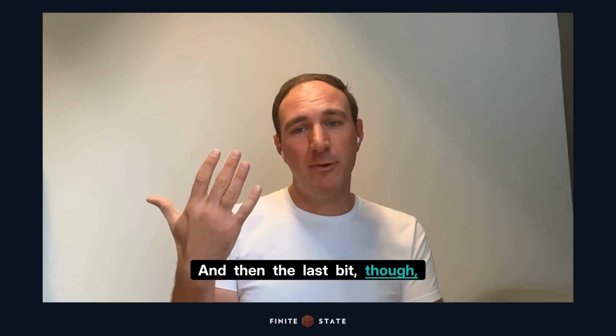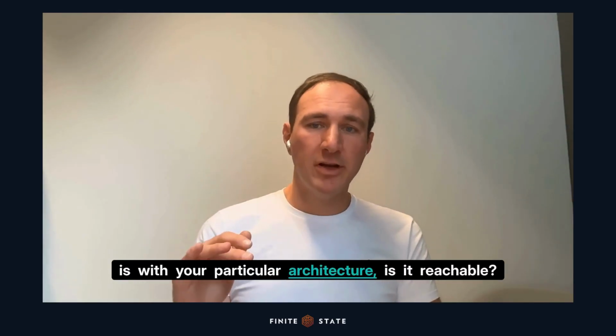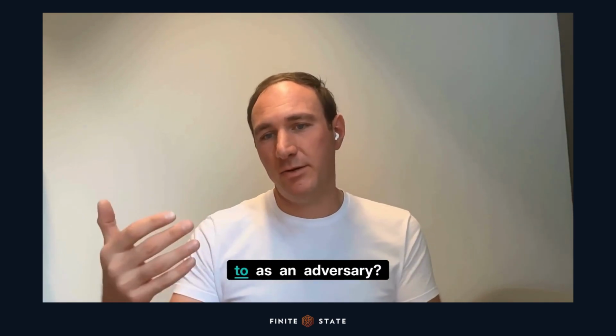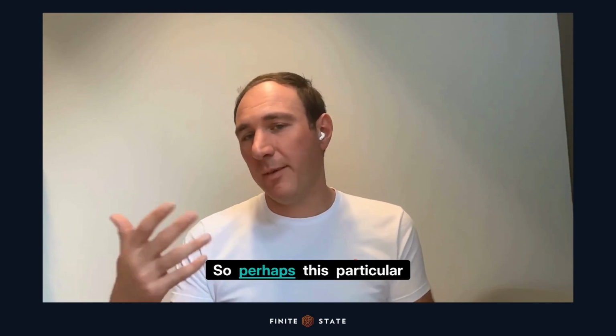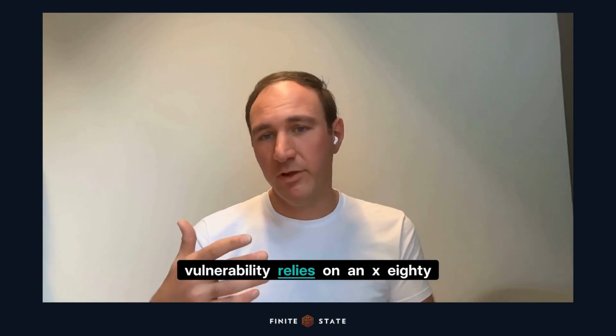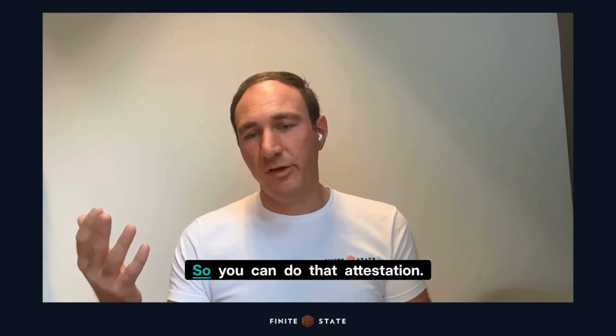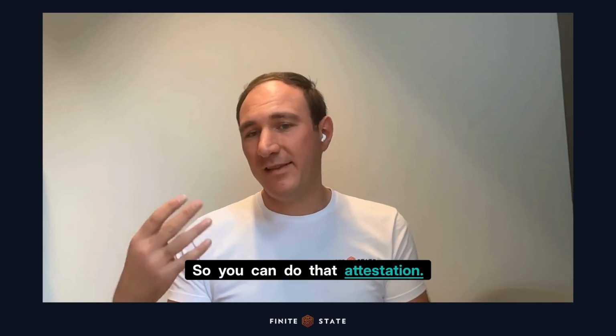And then the last bit, though, is with your particular architecture, is it reachable? Is it something that you can actually get to as an adversary? So perhaps this particular vulnerability relies on an x86 architecture and you're on an ARM processor, so it's not reachable. So you can do that attestation.